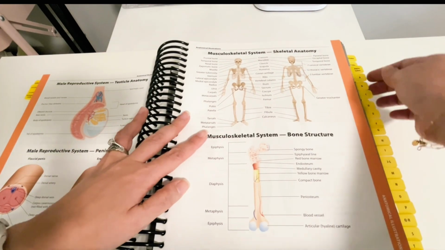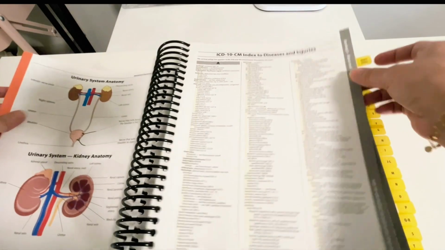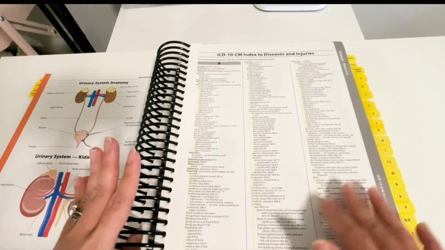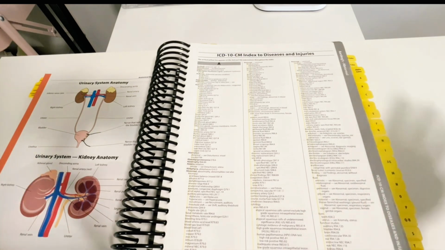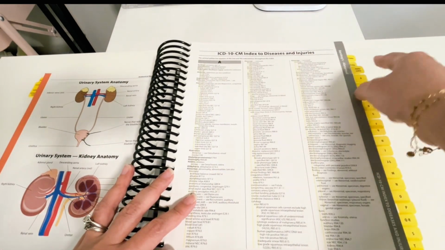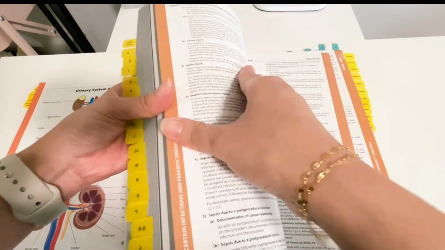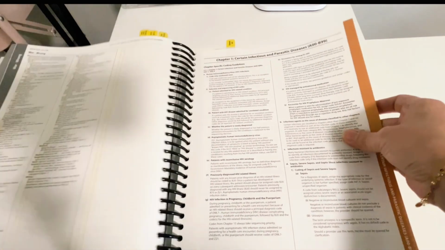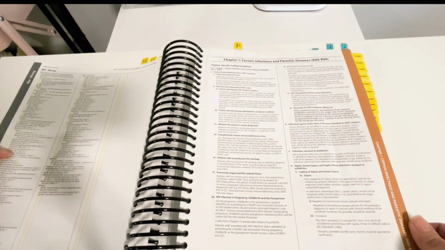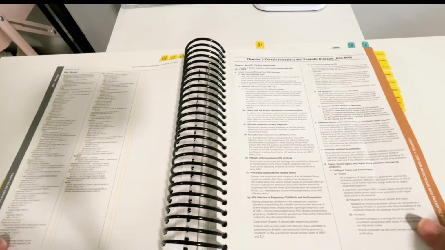So after that, we have also the alphabetic index. For our video today, we are going to use the most used tabs here: the alphabetic index, which is here, we have a tab here, and then we also have the tabular list. Okay, so these are the 2 that we are really using for today that will help you to find the correct code.